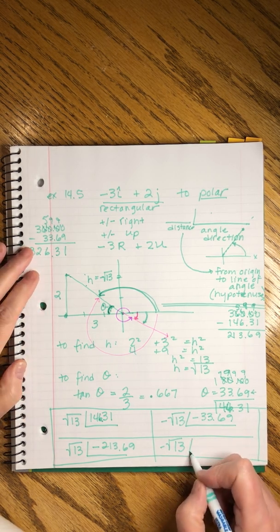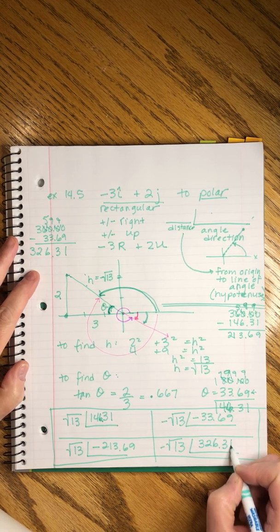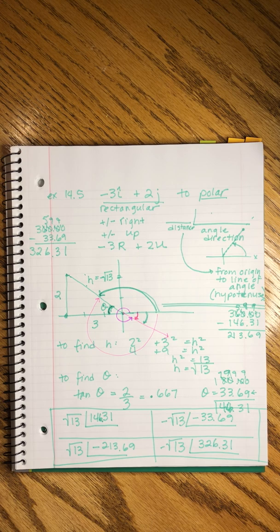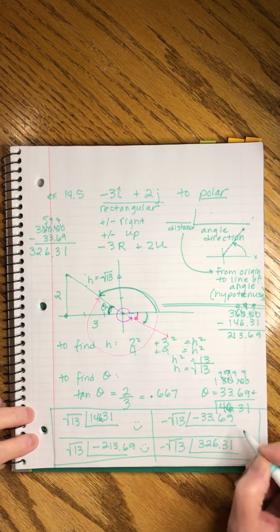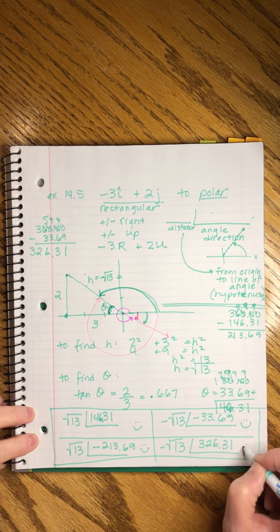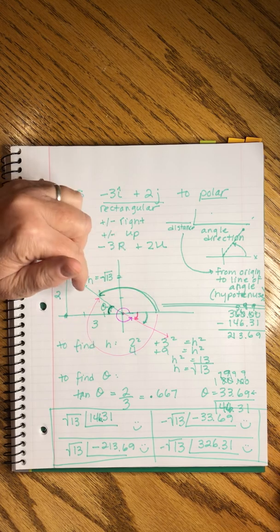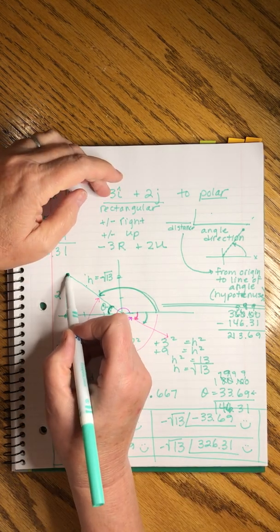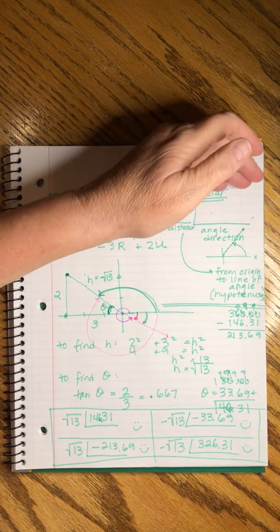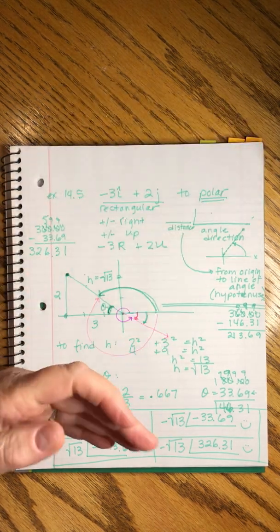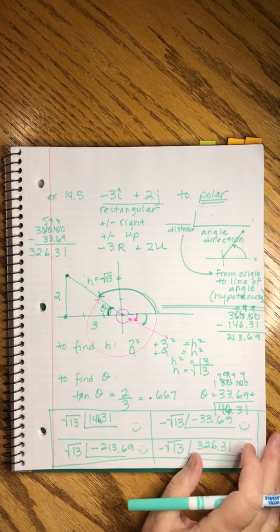Yes. There are 4 ways of stating this same point in polar coordinates. Instead of rectangular, we've used polar, and there are 4 different ways to do it. Holy cow, that's a lot of work.